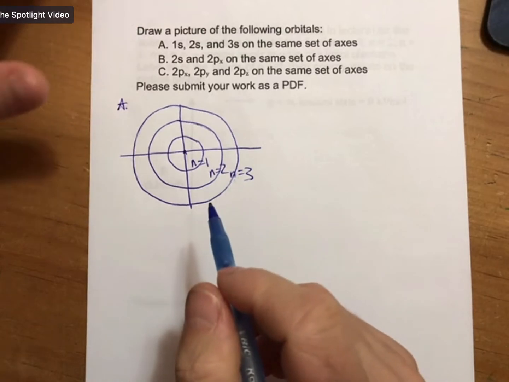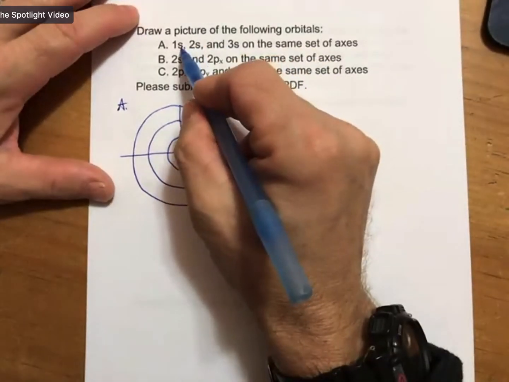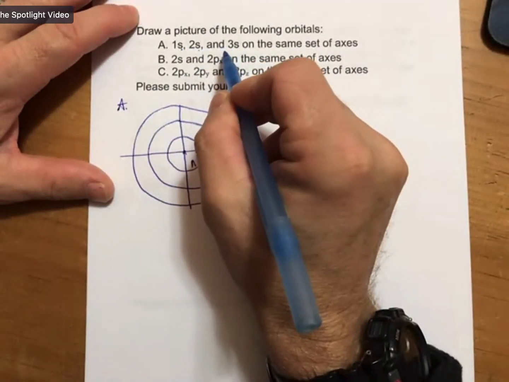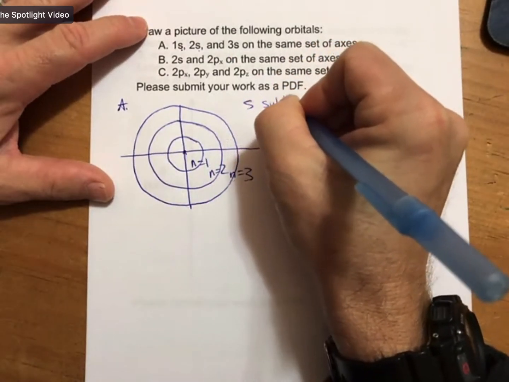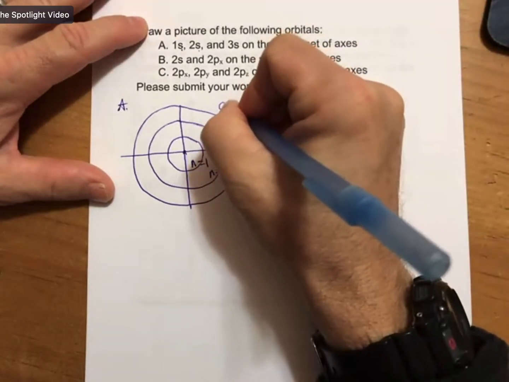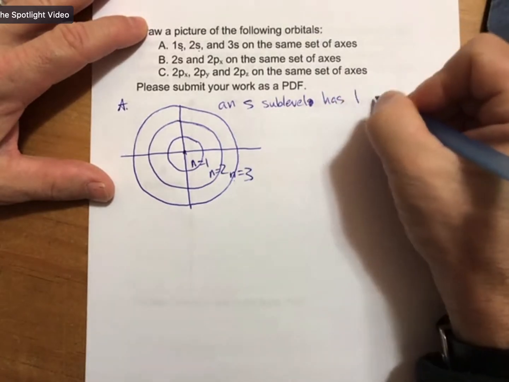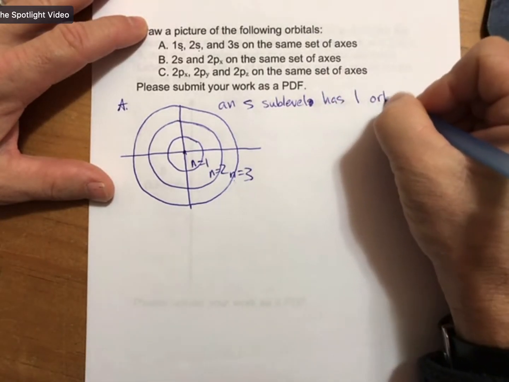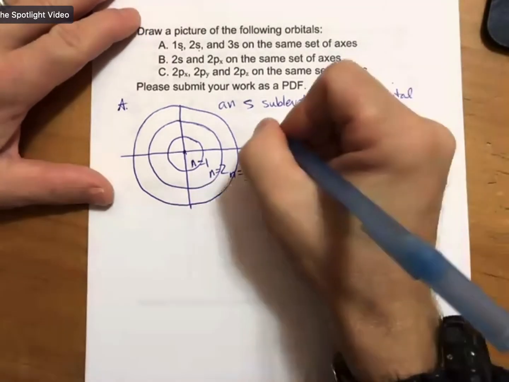Then let's talk about the s aspect of this. An ns sublevel has one orbital that is spherical.